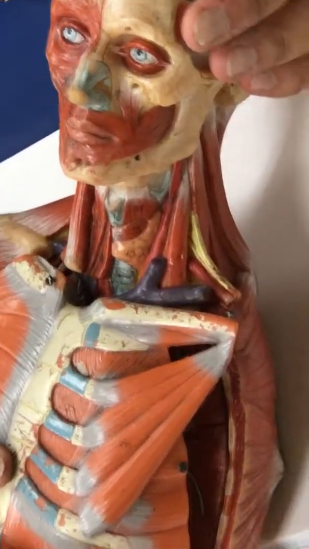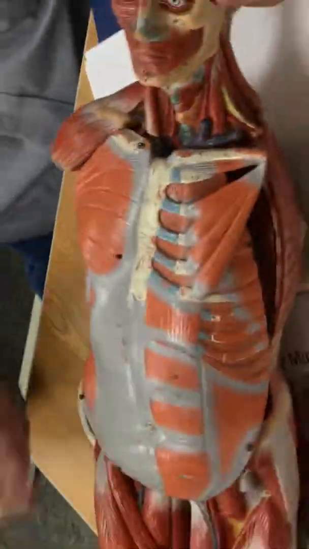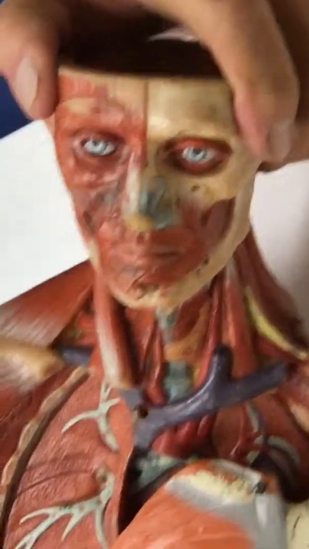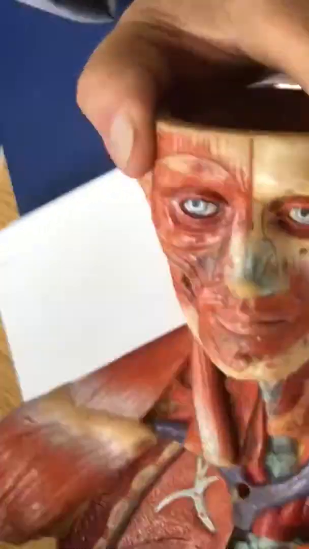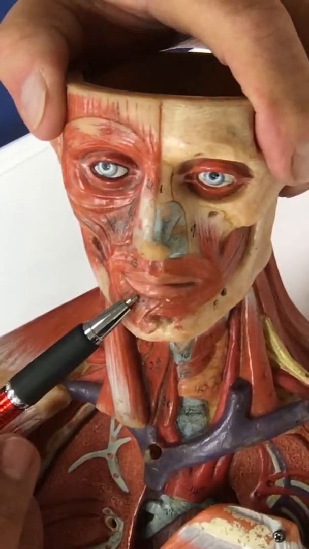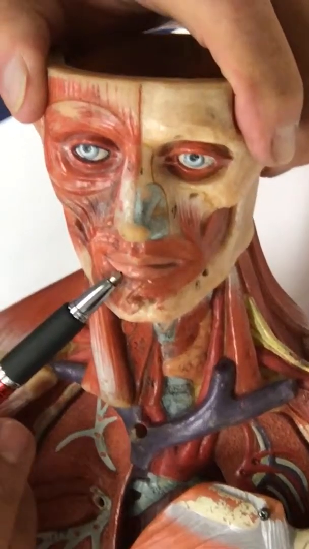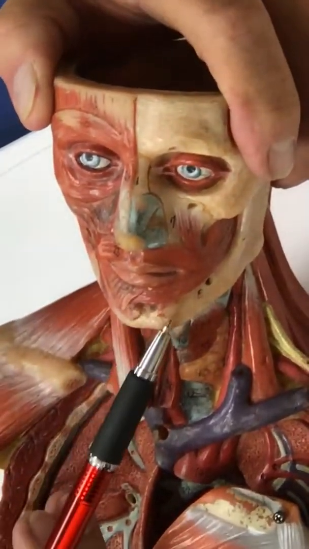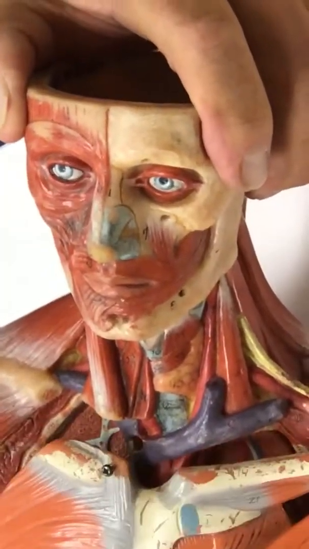Okay? Now we're coming down to the chest plate. Oh, wait. No, we're not. See this one right here is pulling on the corner of the mouth, pulling on the angle of the mouth. This is the depressor anguli oris. This one is pulling on the bottom lip. This is the depressor labii inferioris. And right there is the mentalis. Now we're going to the chest.